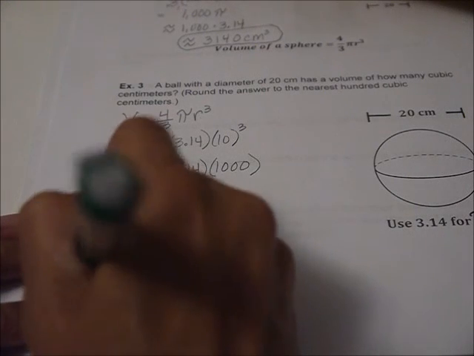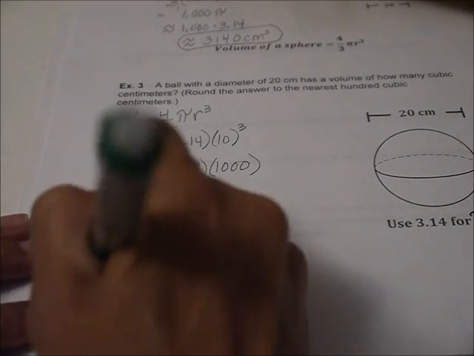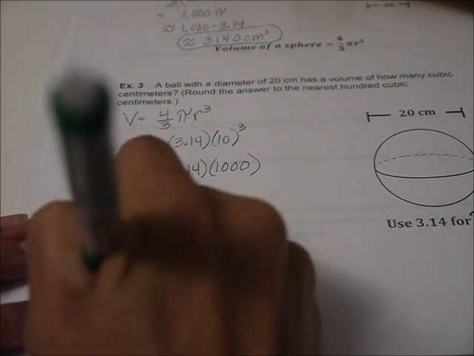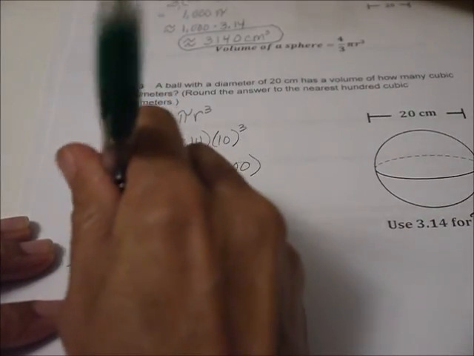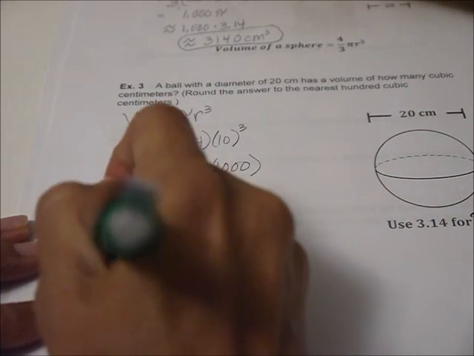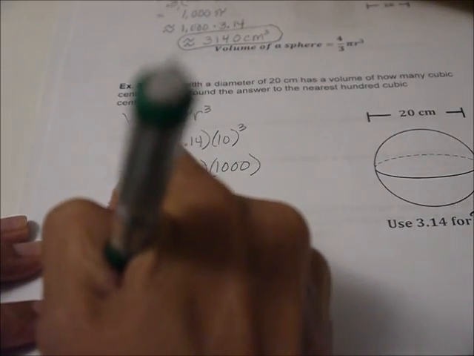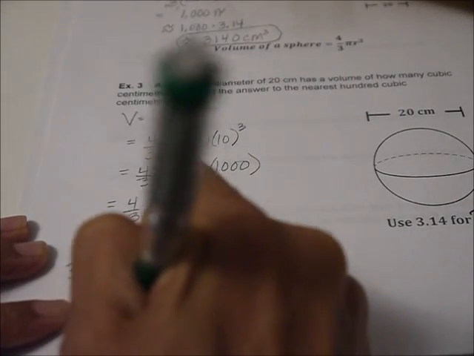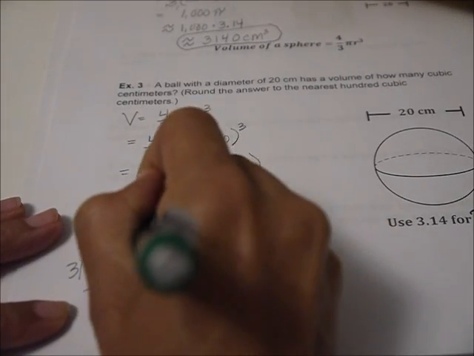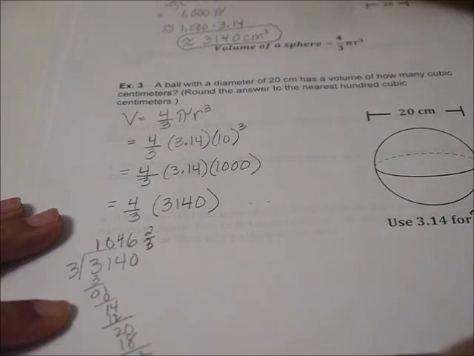Again, I'm not afraid to practice my division. It's actually pretty good exercise. And what happens is I get 1046 2/3.